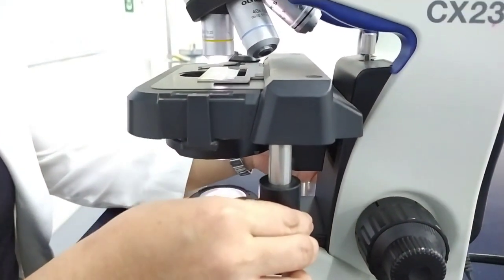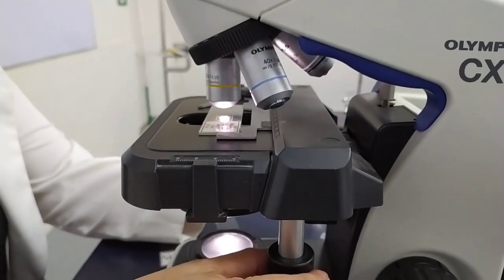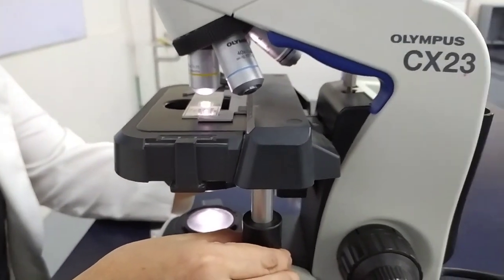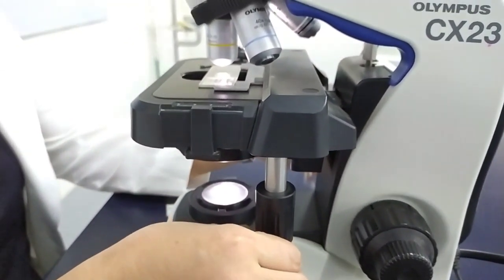You can move the stage forward and backward using the upper knob. You can move from left to right using the lower knob.